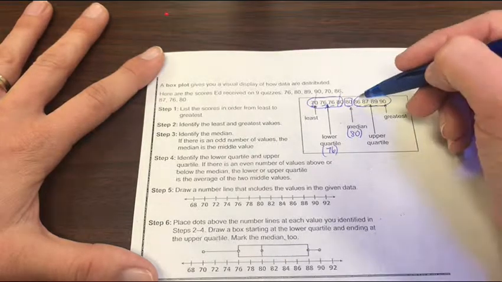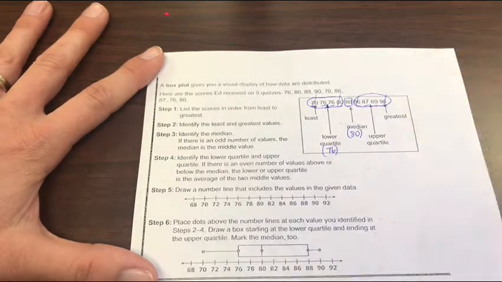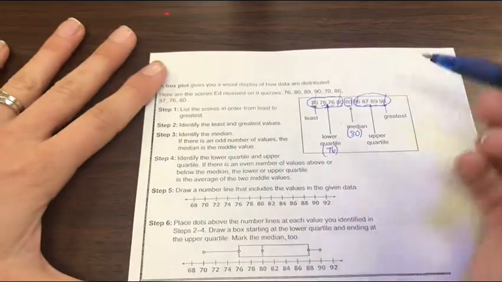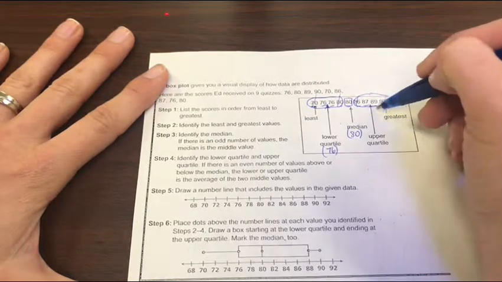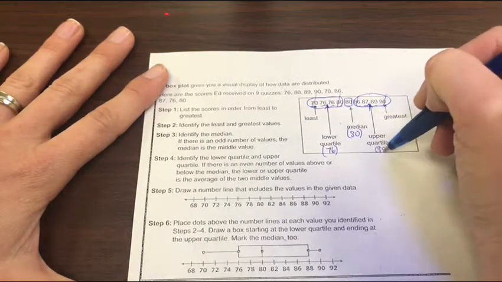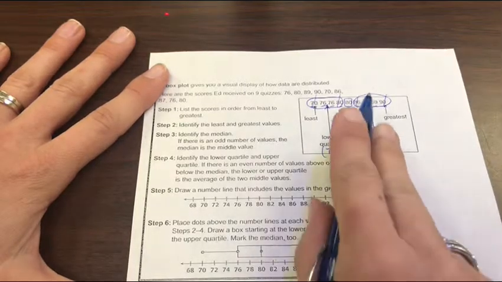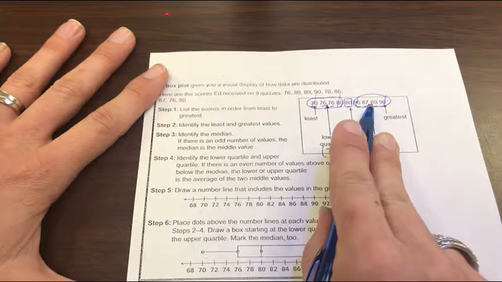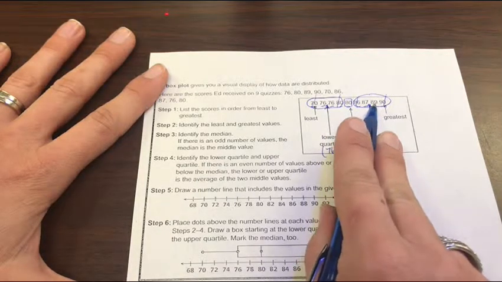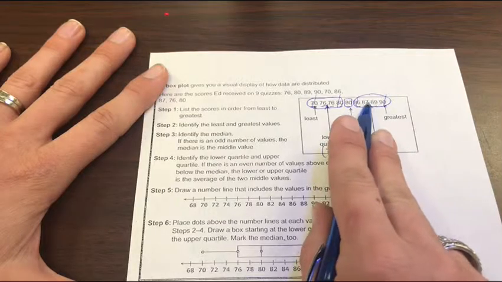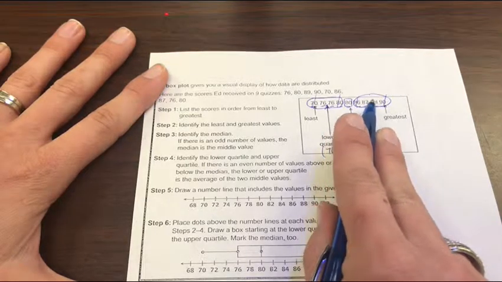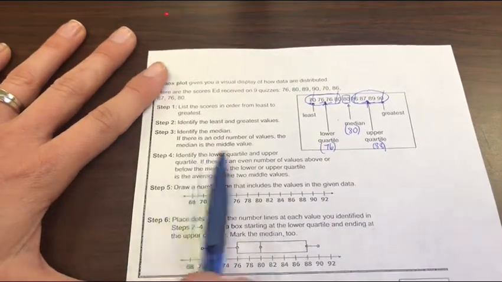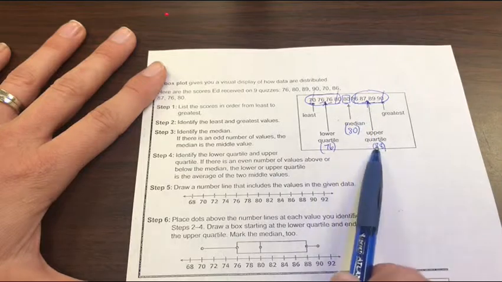Then we're going to find the upper quartile. We're going to find the median. And it's going to be halfway between 87 and 89, which is going to be 88. Now remember, if you are trying to find the median and it's not easy to see like this, let's say this was 80 and 95, you would find the mean of those two. You would add them together and divide by 2, and that would find you the perfect middle number. So now you have your lower quartile, your median, and your upper quartile.